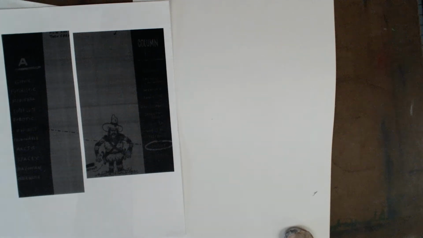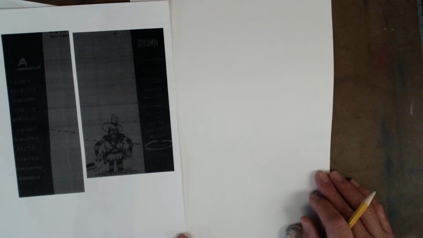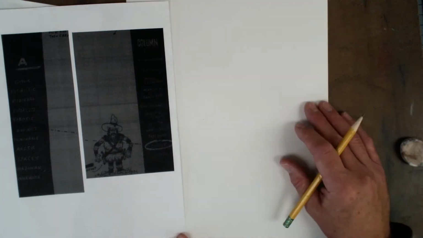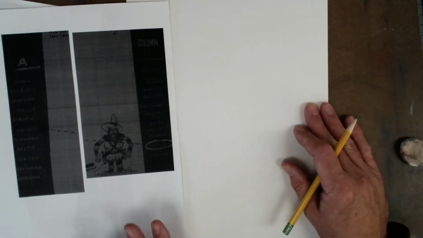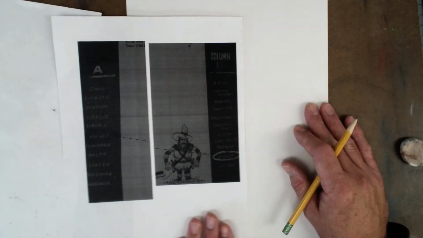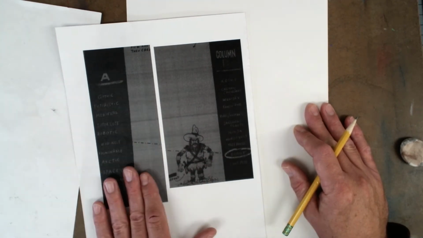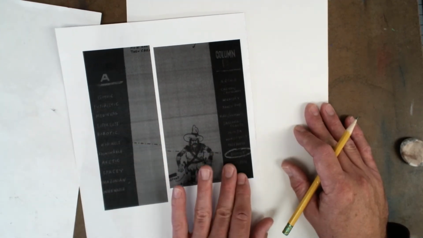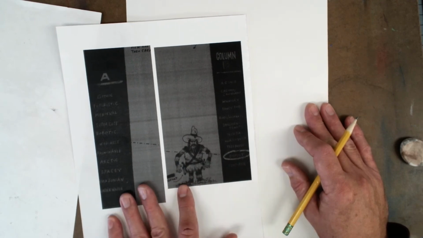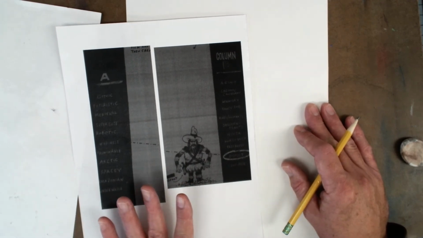Hello, seventh grade. Today we're going to be doing a sketch topic called two-column mashup. You're going to find this on Schoology, and what's going to happen is you are going to have a worksheet that you can access that has a list of words in column A and a list of words in column B. Unfortunately, my printout here got a little dark, but if you look online, you'll be able to see this a little bit better.